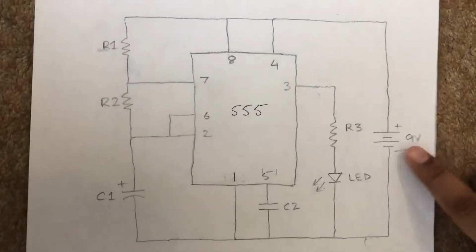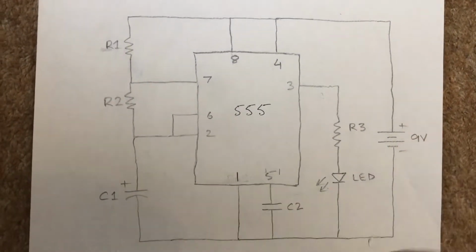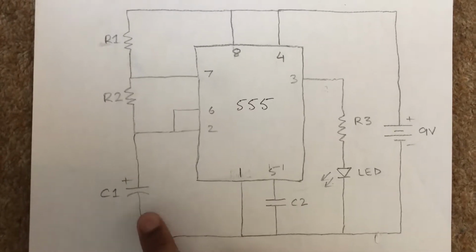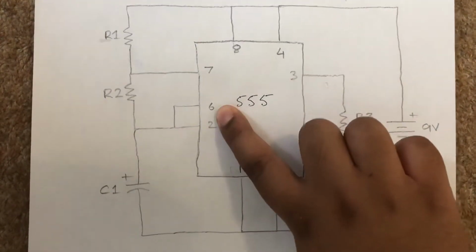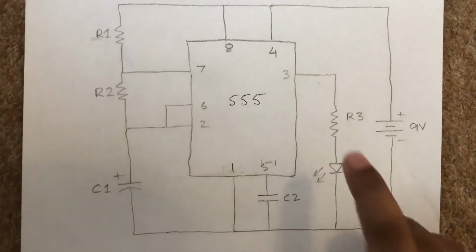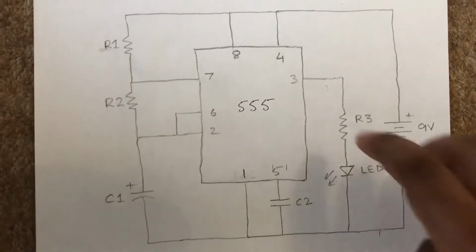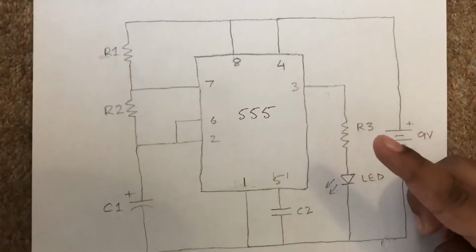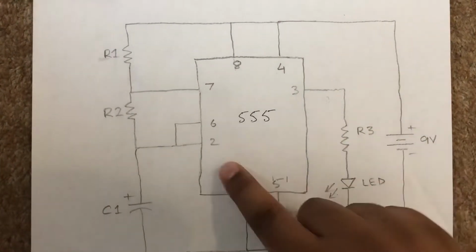When the battery is connected, the capacitor C1 is not charged. That means pins 2 and 6 are low. That means that the output on pin 3 is high, which is always the opposite of pin 2 and 6.